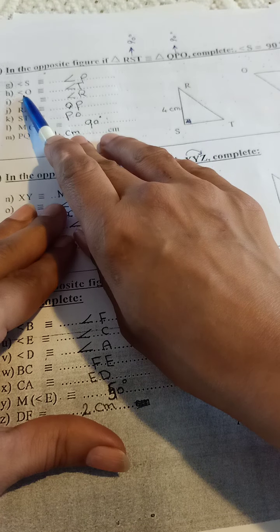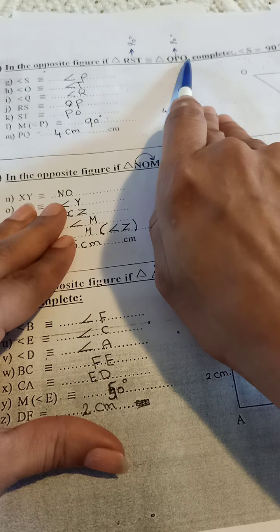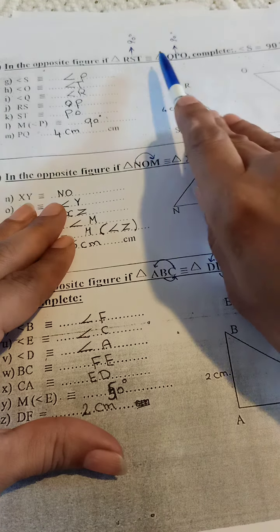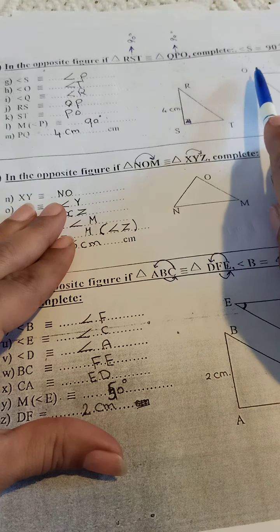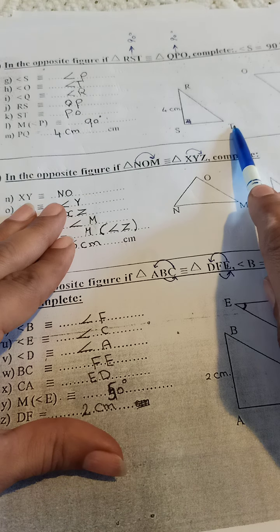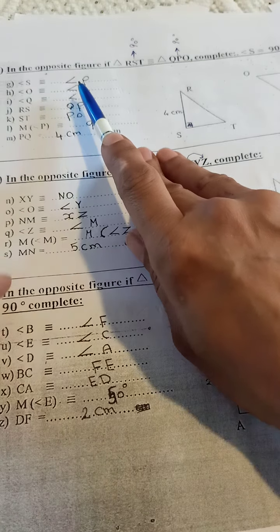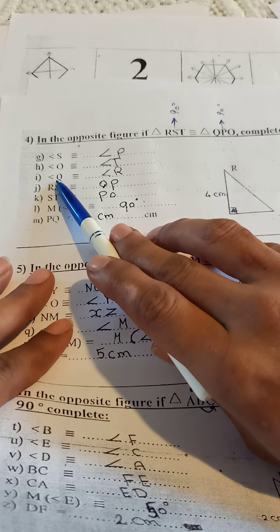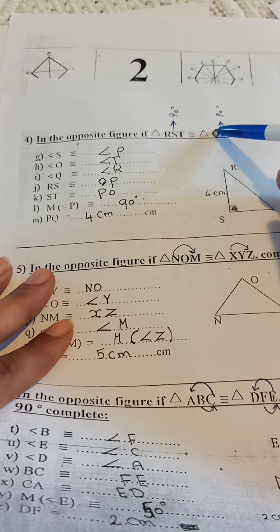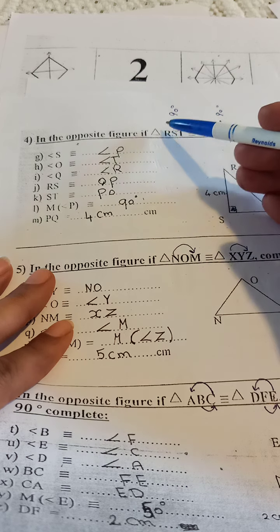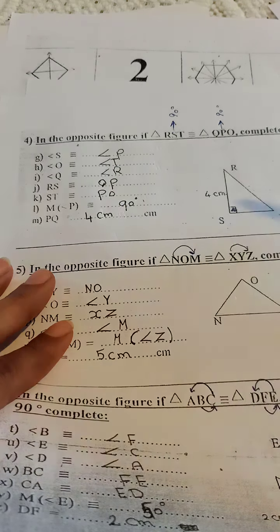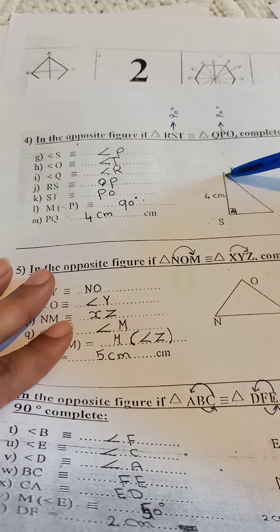Okay, what about angle O? Here angle O, the last one, it's congruent to what? Angle O is congruent to angle T. I wrote it for you here. Then we have number 3, angle Q. Angle Q here, the first letter, is congruent to angle R. Here it is. Q congruent to angle R.